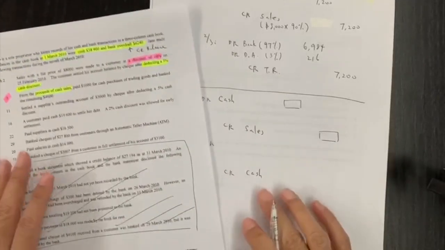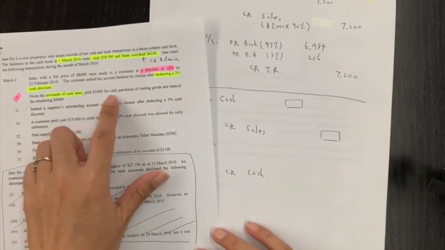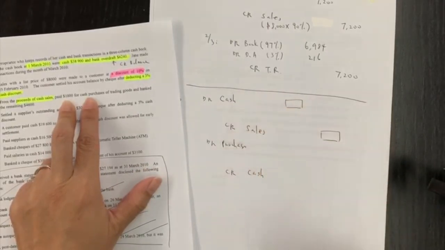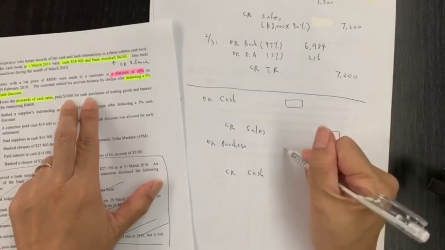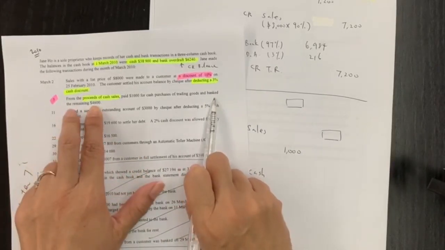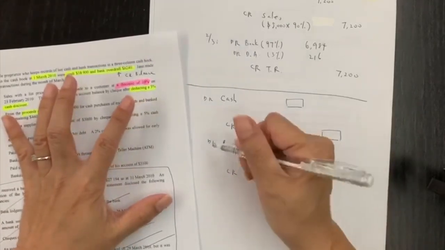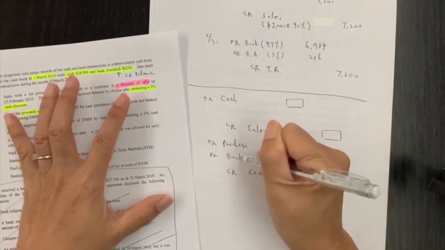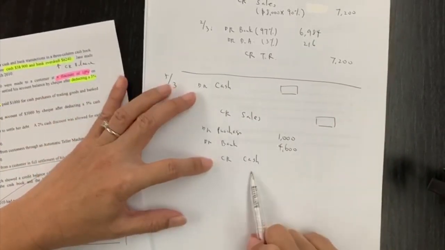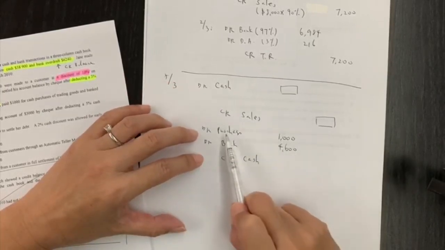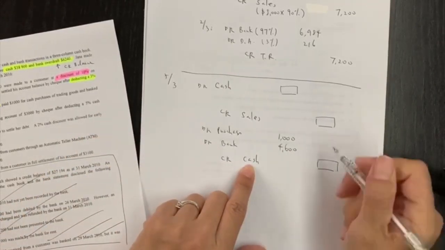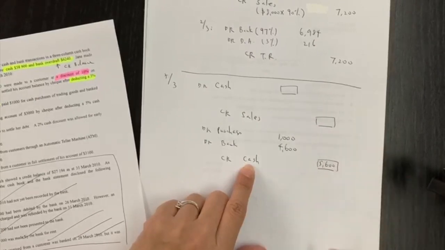So according to the question, it says pay 1,000 for cash purchases. So I have here purchases, and purchases is always a debit item, so I put 1,000 on the debit side. And then bank the remaining. What is the meaning of bank the remaining? That means we put cash into the bank account, so debit bank 4,600. Are you okay? So far we have this information. So therefore we debit purchases 1,000, debit bank 4,600. So how much altogether here? It would be 5,600. Okay, so good.